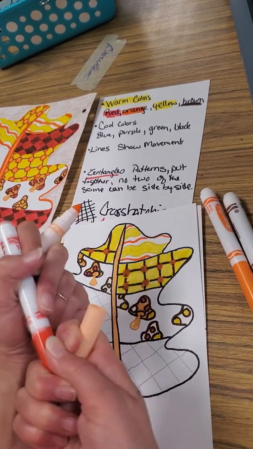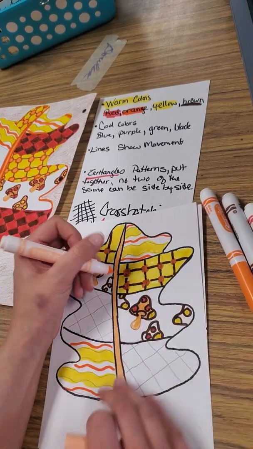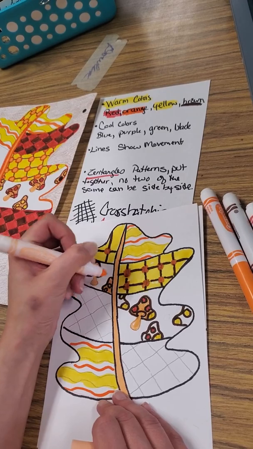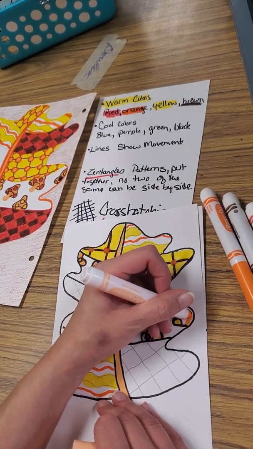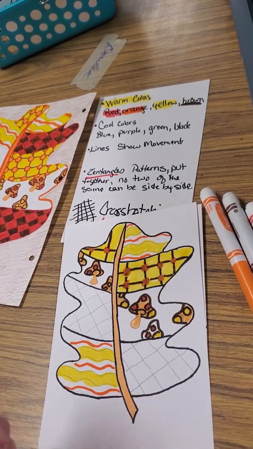And we had 8. Here's 2 more patterns filled in that are not right side by side.